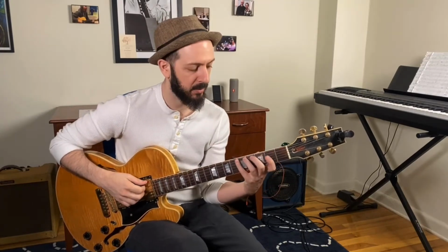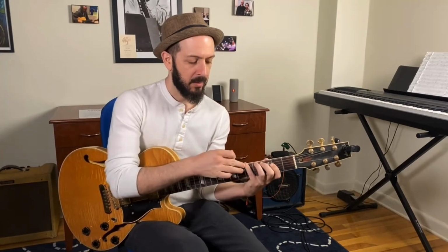Since this lesson's over and I have some time and I'm not rushing to get to the end, I'm going to take this through the circle of fifths, because this is such a cool way to play over a 2-5. A minor, either A flat Lydian dominant, or D7, right? This works for either of them.